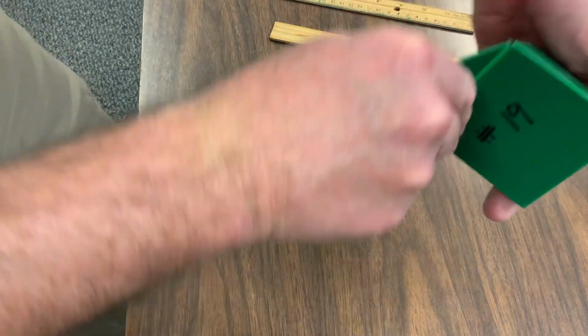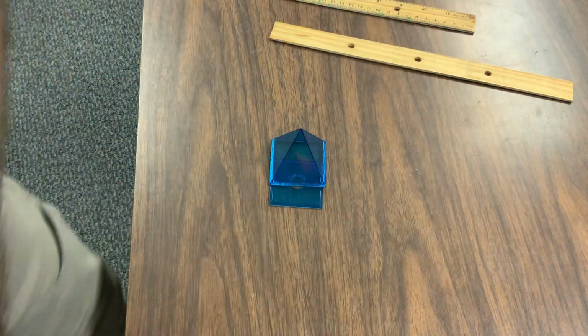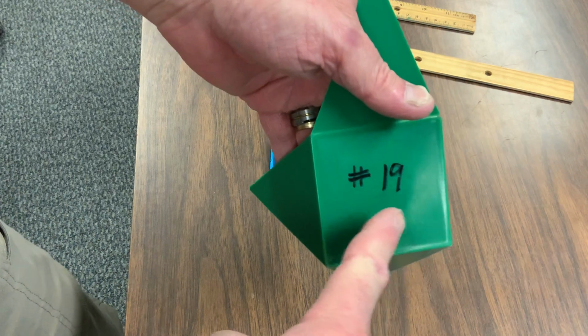I don't know where this goes. Oh, it's number 19 again. Ha! Number 19, prime number.